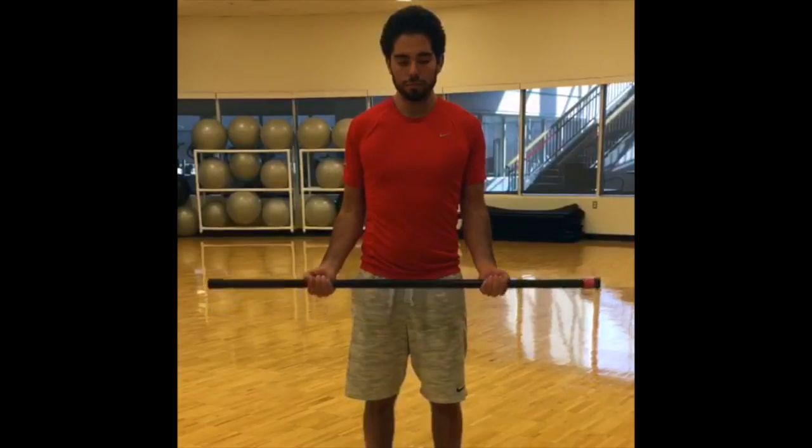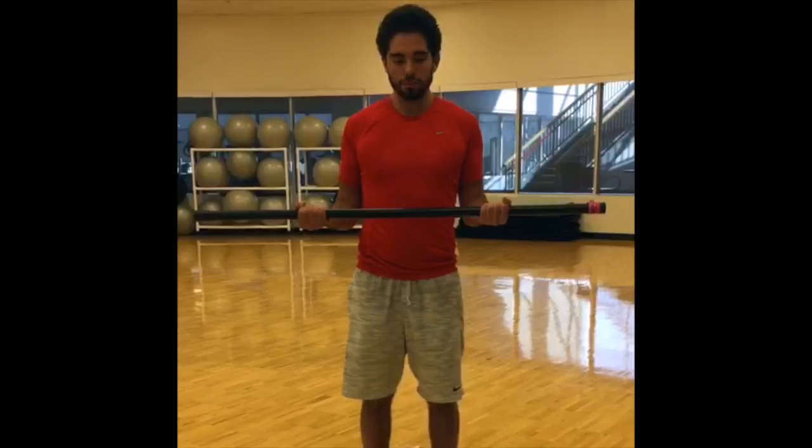An isometric motion is when no visible movement occurs. The resistance matches the muscle tension. You can see here in the isometric hold in a bicep curl or the wall sit.